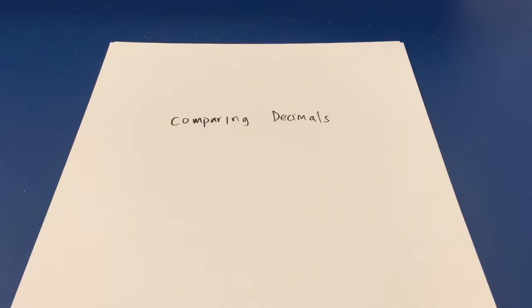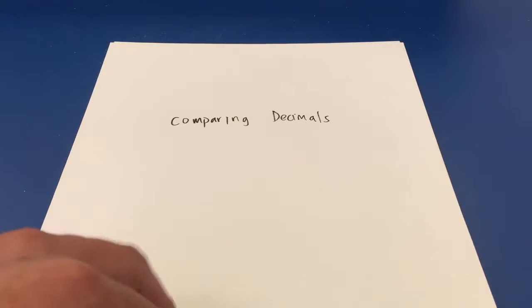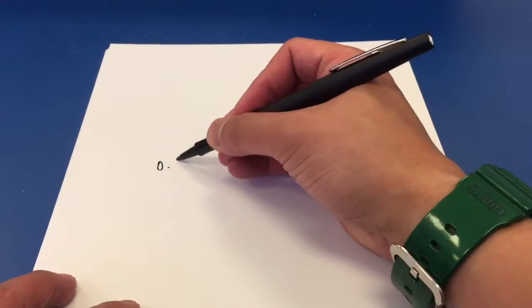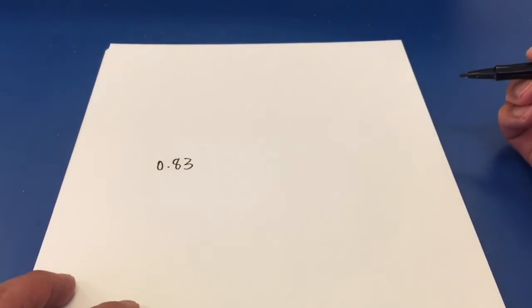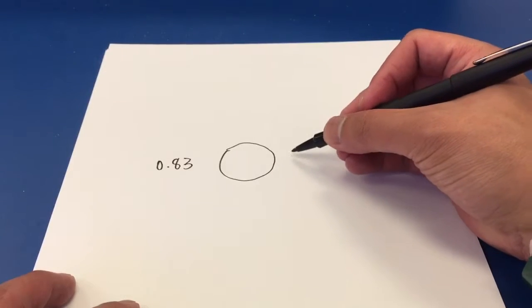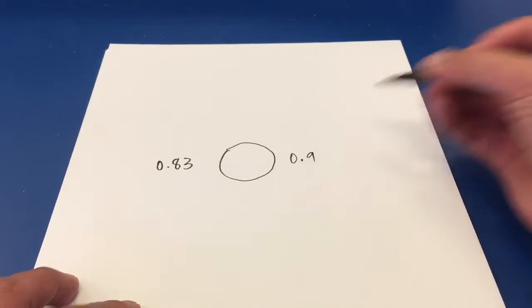Okay guys, so today we're talking decimals, and I want you to be able to, when given two decimals, be able to compare them with each other. So let's start with an example. Let's say that I have on one side 0 and 83 hundredths, and on the other side, I have 9 tenths.